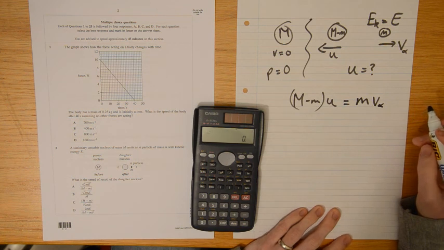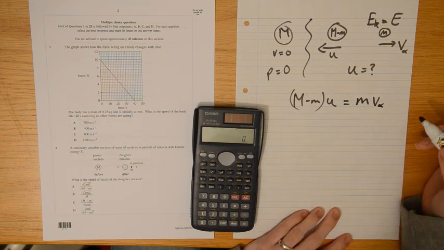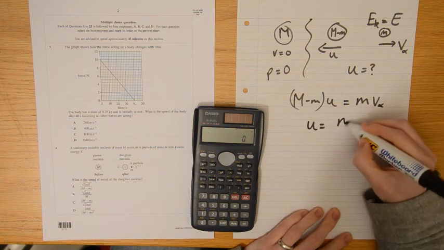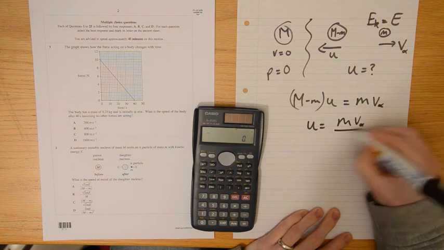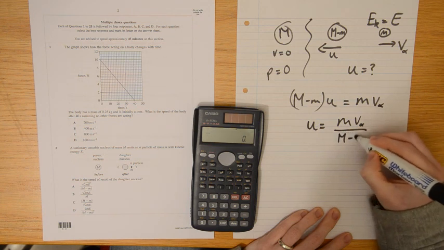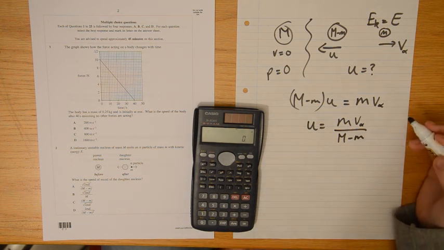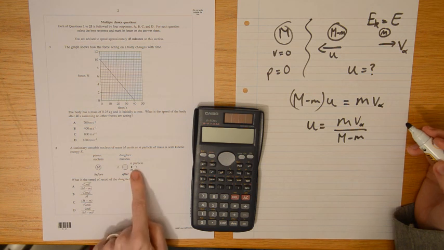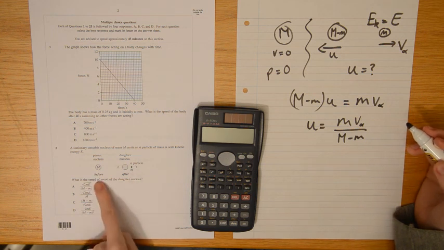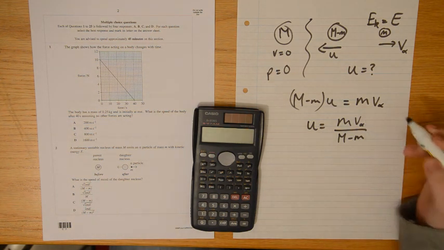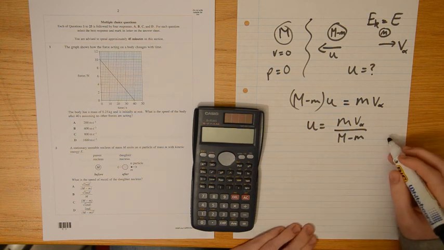Okay. Now what we're going to do is rearrange this equation. We're going to find that u is going to be equal to m v alpha divided by big M minus little m. Now this gets us most of the way there, but we've still got a problem because all of our answers are not in terms of the velocity of the alpha particle at all, they're in terms of the energy. We have these E terms. So we're going to need to come up with an equation to substitute this v alpha for something in E.